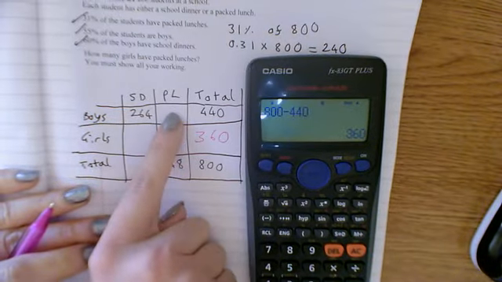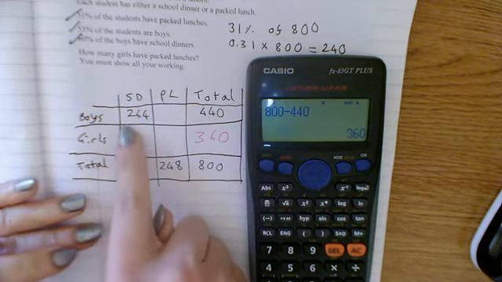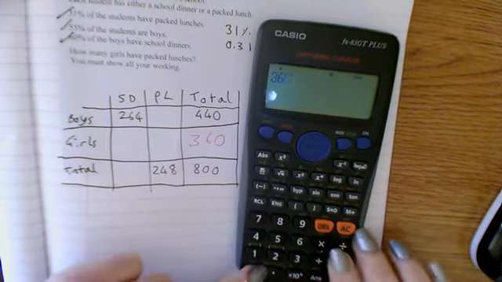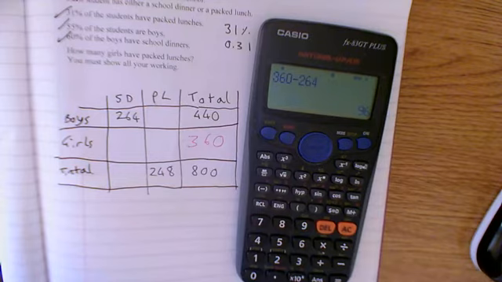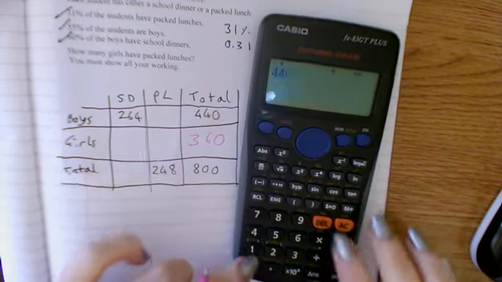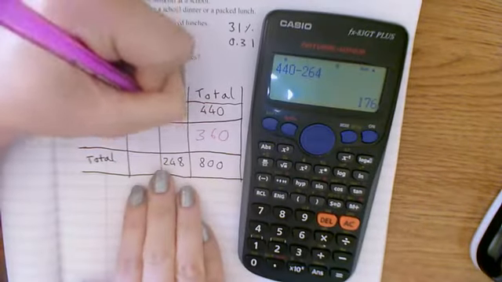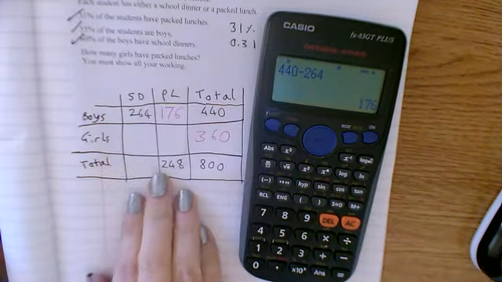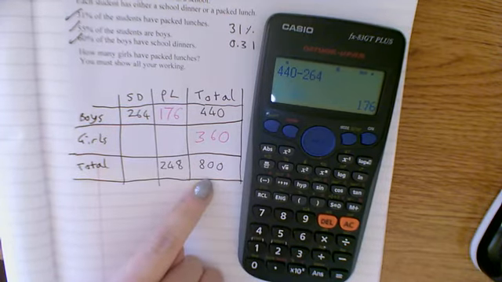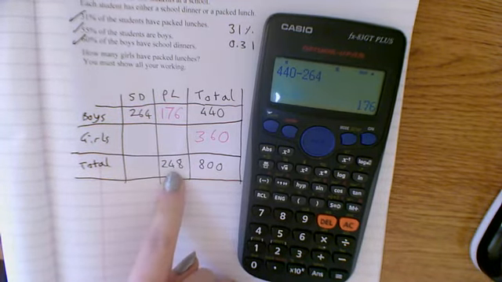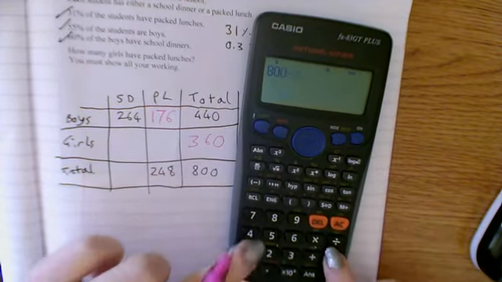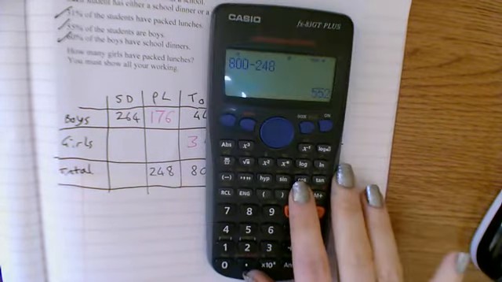To work out this number here, well, there are 440 boys in total. 264 of them have school dinners. So to get the boys that have packed lunch, we would do 360 take away 264. Oh, no, we wouldn't. We would do 440 take away 264, which is 176. What else could we work out? Well, we could work out the total people that have school dinners. So there's 800 pupils in total, 248 have packed lunch. So the amount that have school dinners would be 800 take away 248, which is 552.